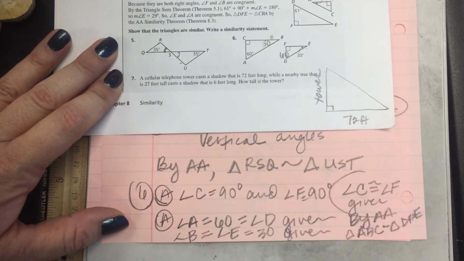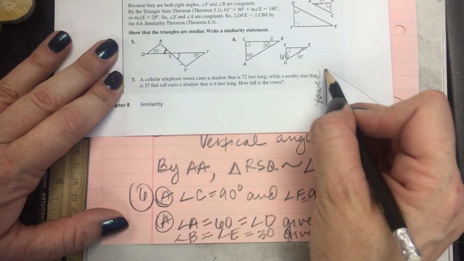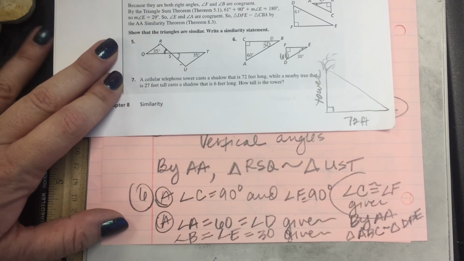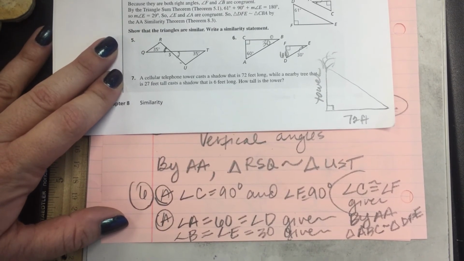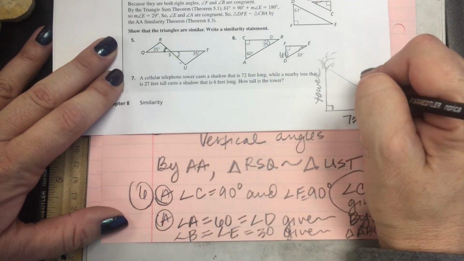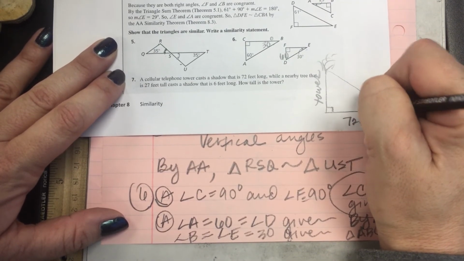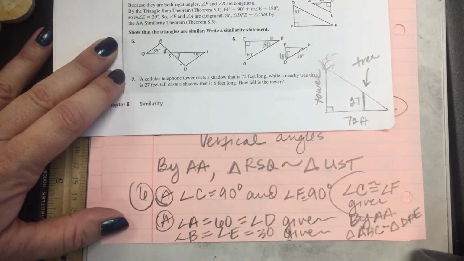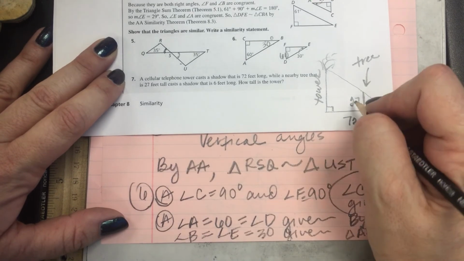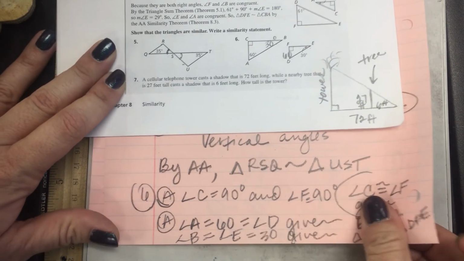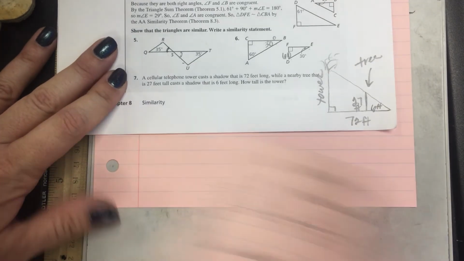Here's my tower. There's a tree nearby that is 27 feet tall. Here's the tree right in here. That's 27 feet tall, and it casts a shadow that is 6 feet long. So this little piece right here is 6 feet. Now, the question is, how tall is the tower?